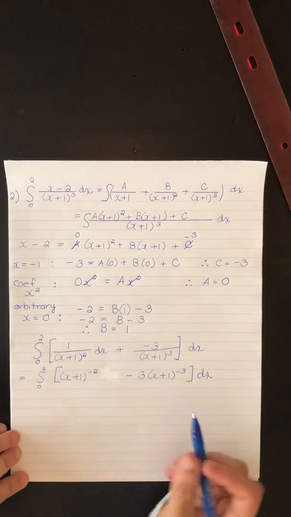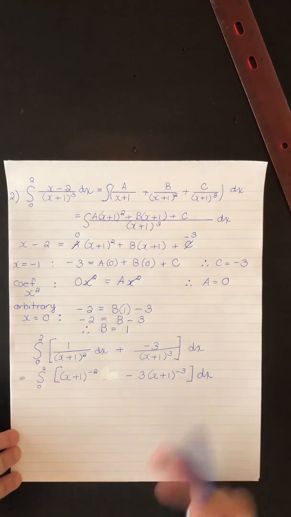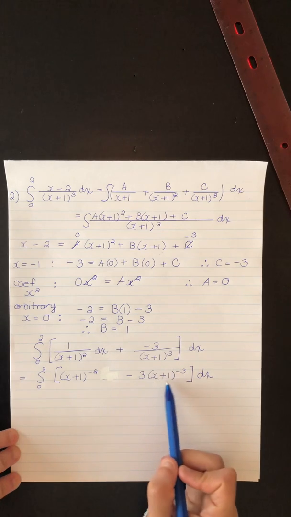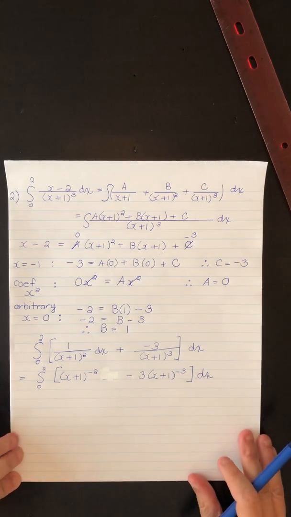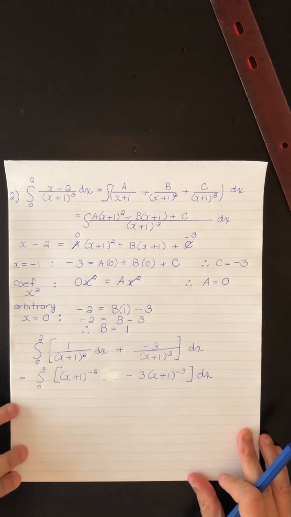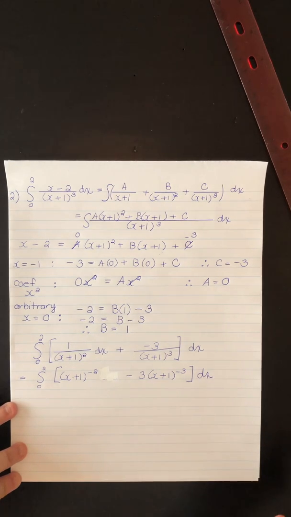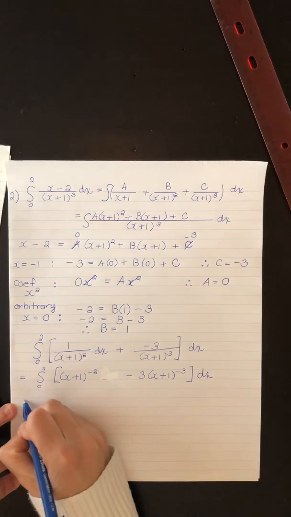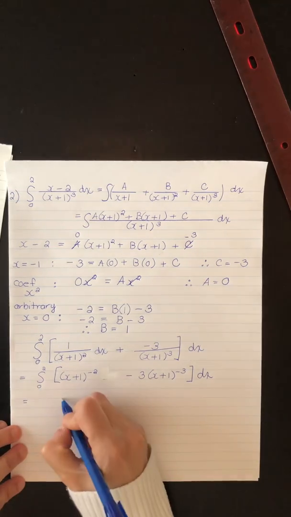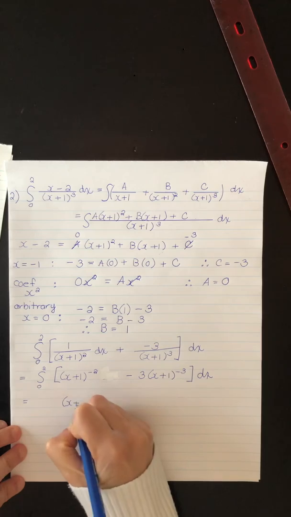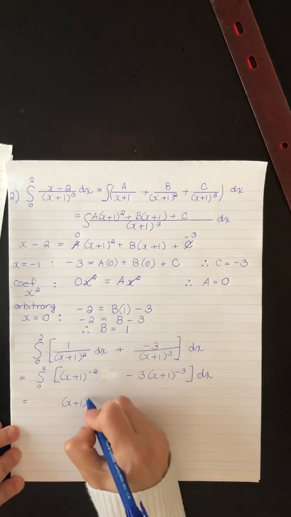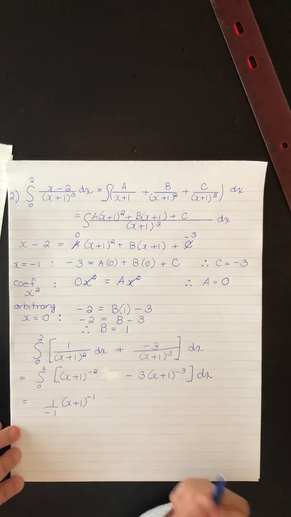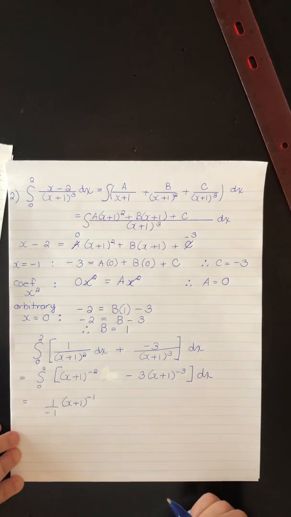Now to integrate these, we could use a u substitution. However, u would be x plus 1 in each case, and the derivative of x plus 1 is just 1. So du would be equal to dx. So in other words, we can skip that step. All we have to do to integrate is add 1 to this exponent, and to make sure that in front will be 1 over the new exponent.